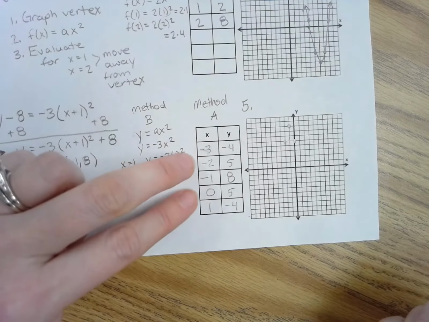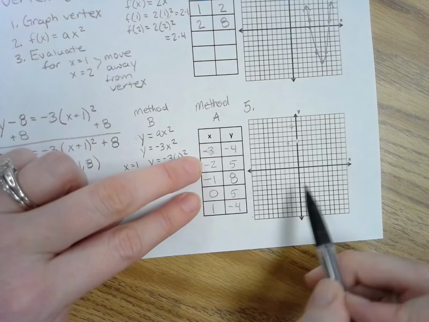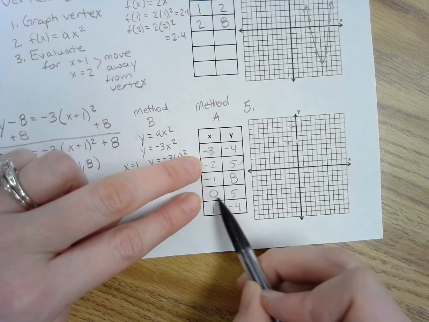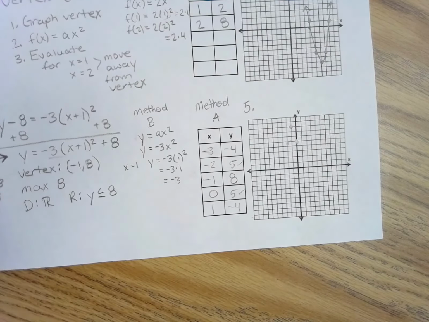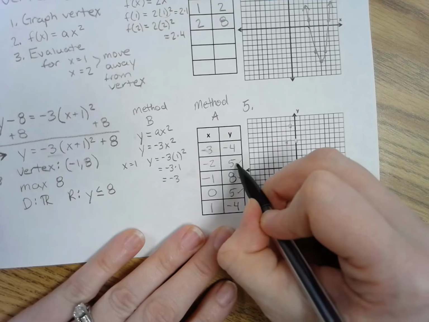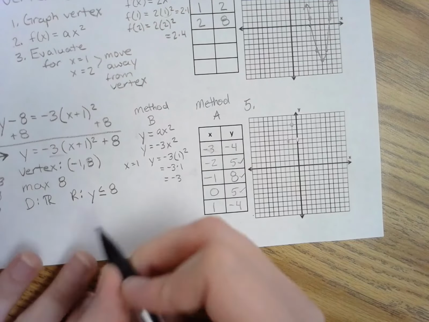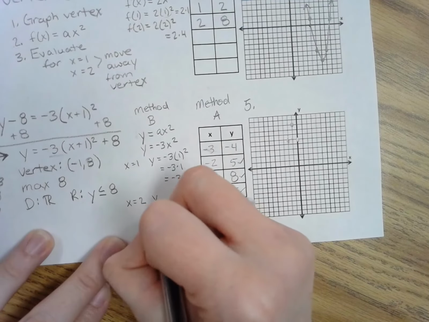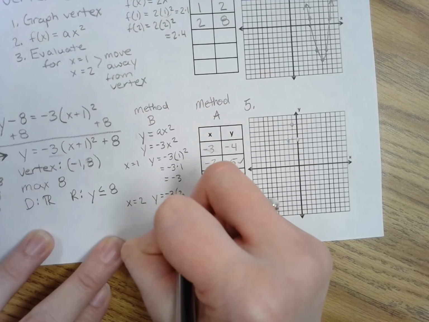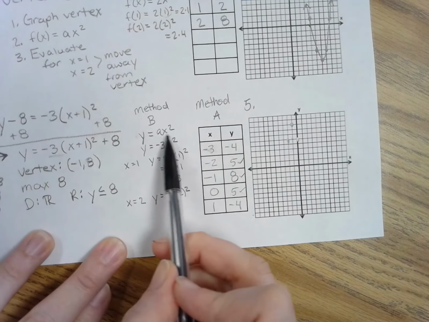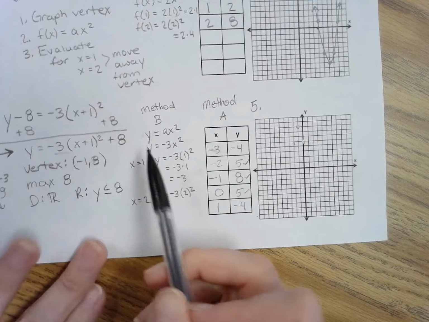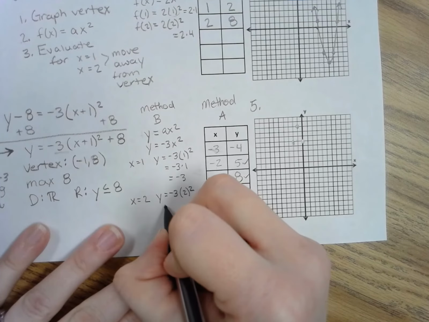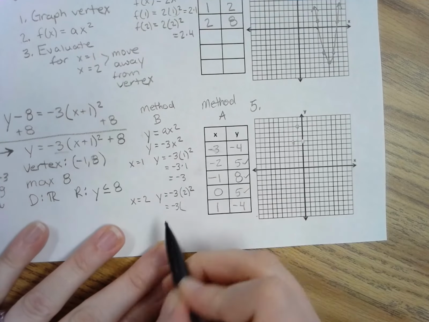Because we've also made the table, we can go and check. That is at -2, 5, so we've just now plotted that point. And that one is at 0, 5, so we just have plotted that point. And of course, we also plotted the vertex. So let's go 2 values away from our vertex. So y equals -3 times 2 squared. We're just evaluating it for this ax squared to see how much it's going to stretch or compress from the vertex.